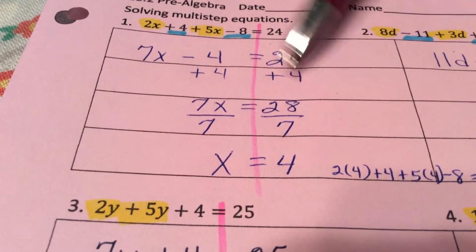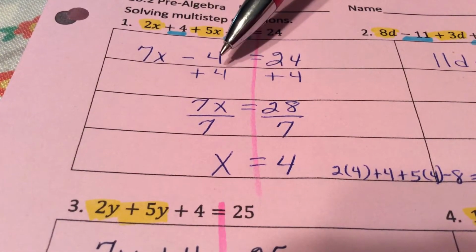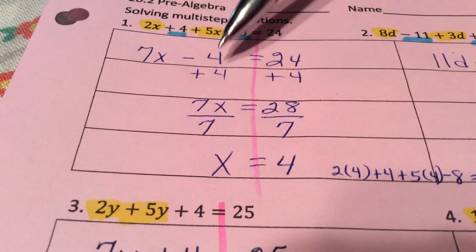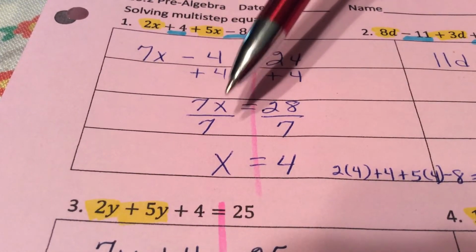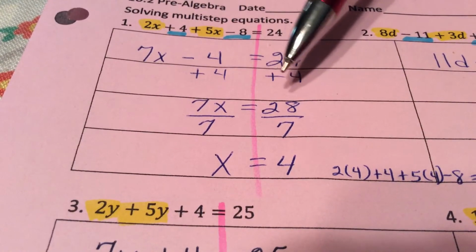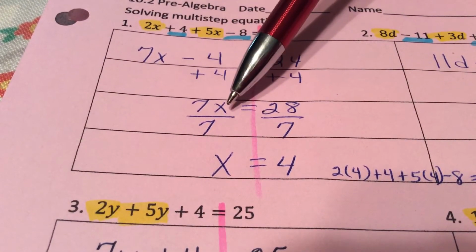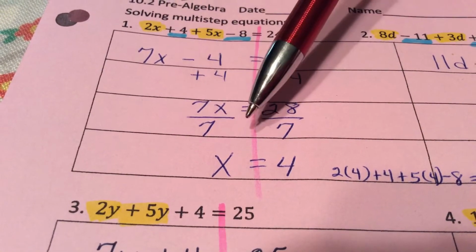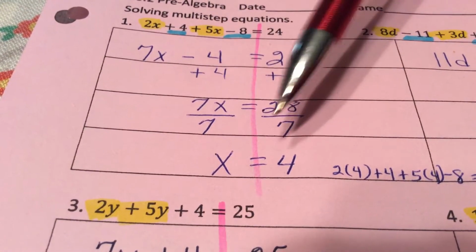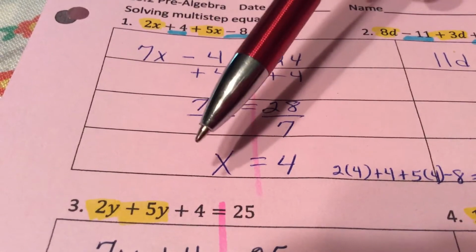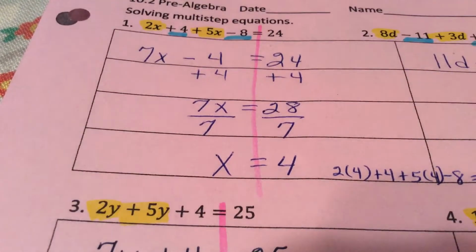Now, we cover up our 7x, and we're going to add 4. So we add 4 to both sides because this was minus 4. Now, these two cancel out. We get 7x equals 24 plus 4, which is 28. This is 7 times x, so the inverse of that would be to divide by 7. We divide both sides by 7. We get x equals 4.